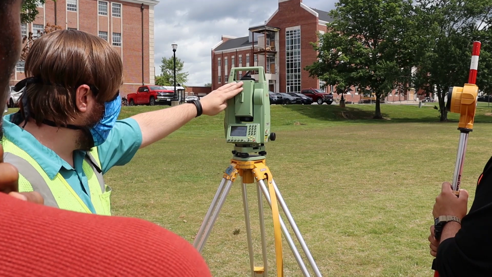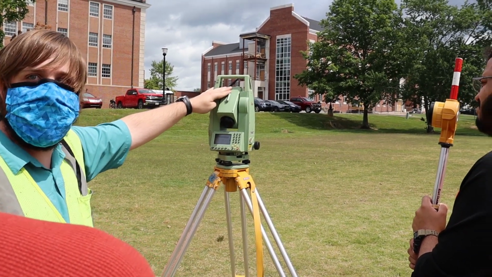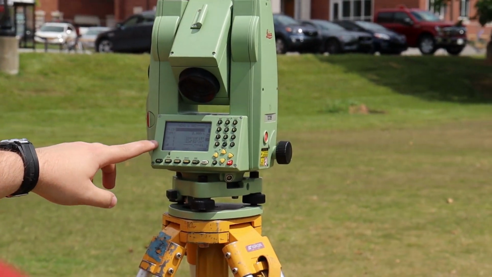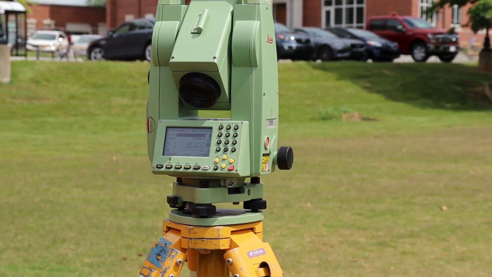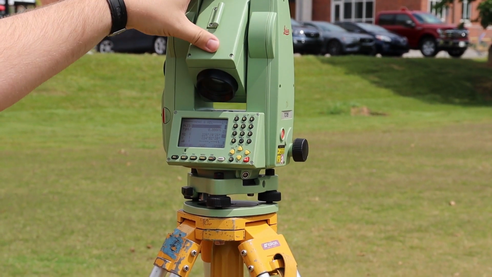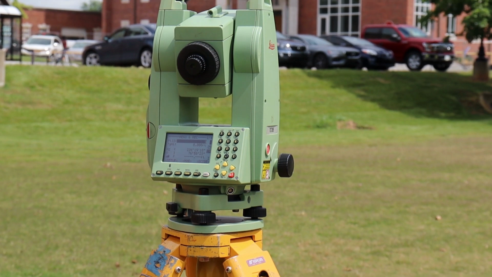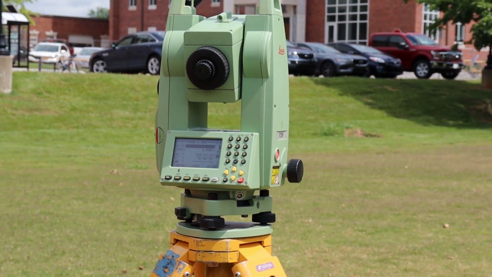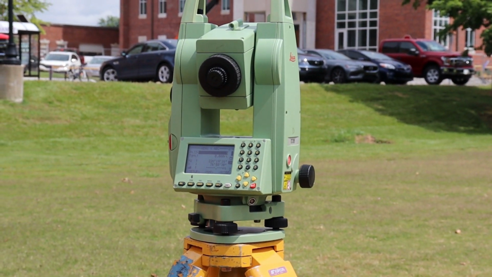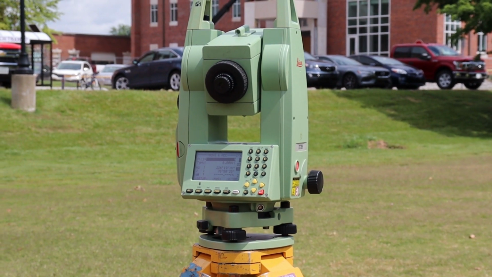And if we go the other way, it continues increasing. So now we're in back face. If you see a vertical angle that's greater than 180, you need to flip your sight this way, because we just want to do them from 0 to 180. It just makes it a lot easier for later interpretation of what you did.